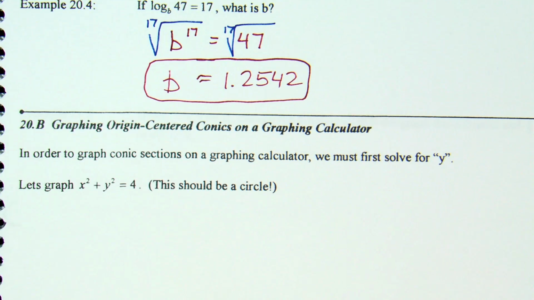y squared equals 4 minus x squared, and then we're going to take the square root, and then y equals what? No. 4 minus x squared. Yeah! Plus or minus, my bad. Okay, so I heard all the pieces out there eventually.